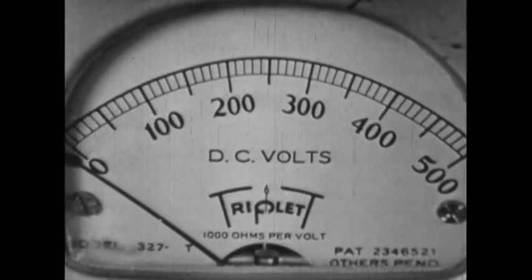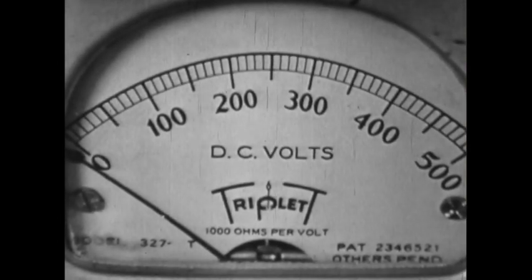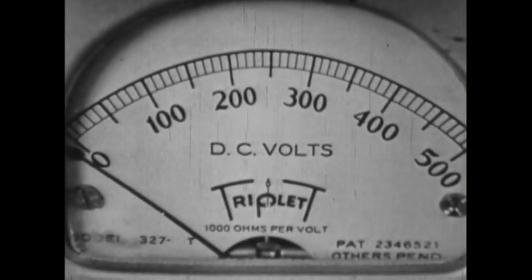Since I'm talking about circuit components, let's consider some measuring devices that become circuit components when they are being used. Measuring devices, or meters, are used for determining values of voltage, current, and resistance. This voltmeter is used for measuring voltage. The letter E, you'll recall, is the symbol for voltage.